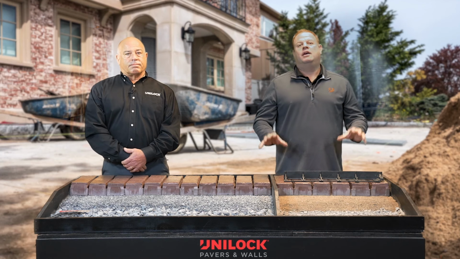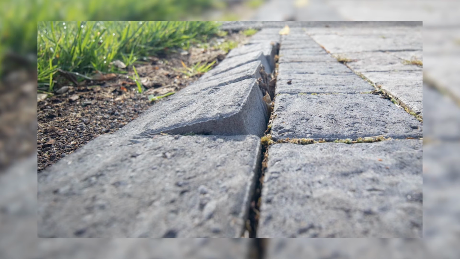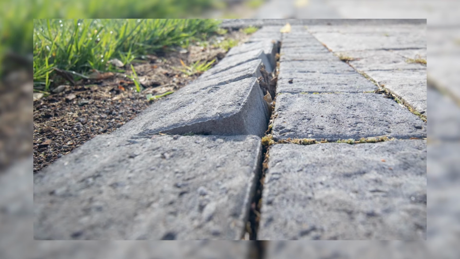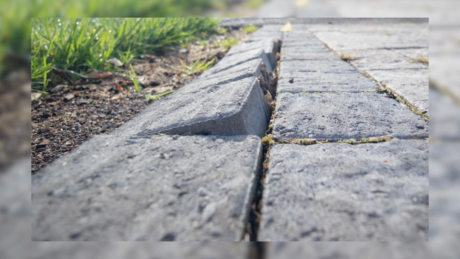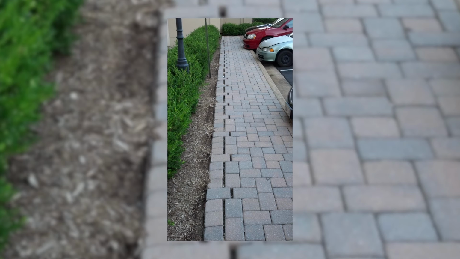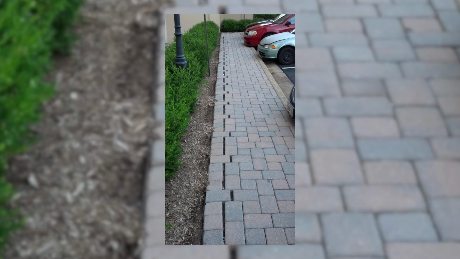So let's take a look at a couple of examples that we want to bring up to really talk about some of the failures that might have happened with an improper edge restraint. So let's take a look. We have 3 examples here, and in our first example you can see tipping outward and also separation. Remember, we discussed properly installed edging is going to prevent this. Example number 2, we can see tipping outward and a large separation.